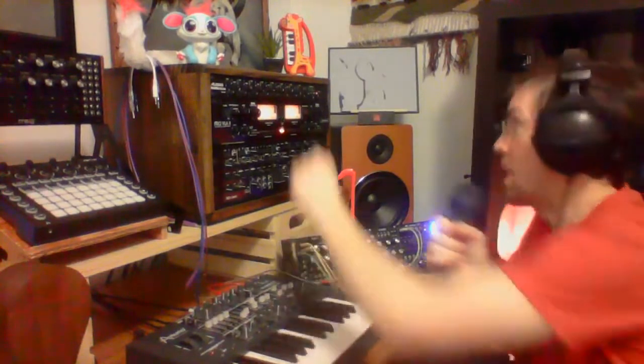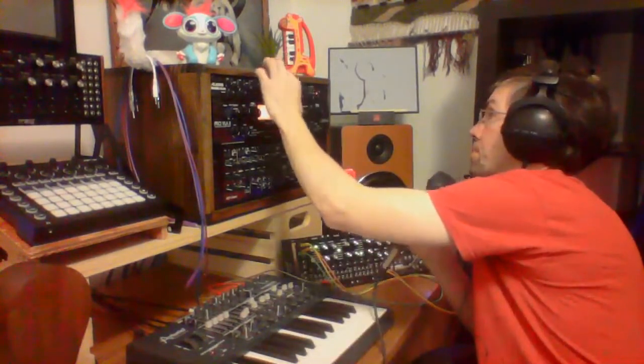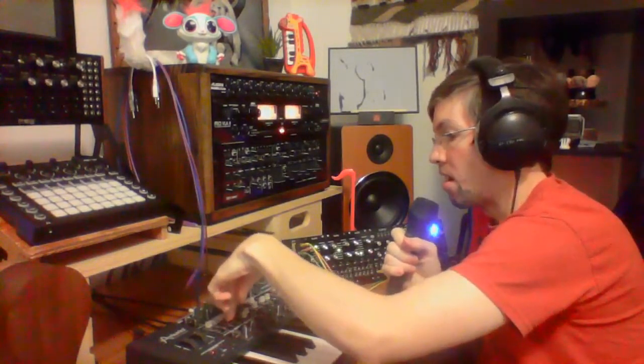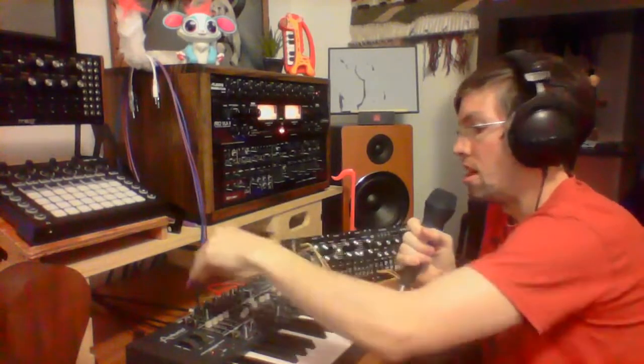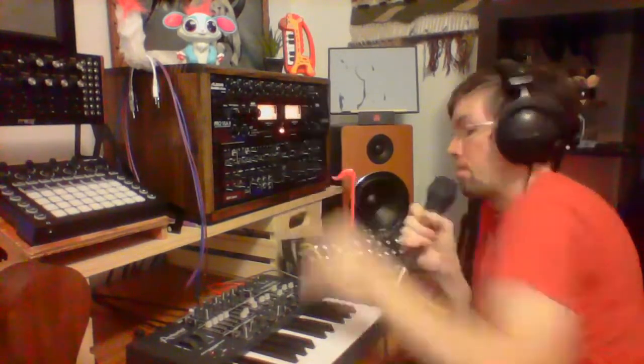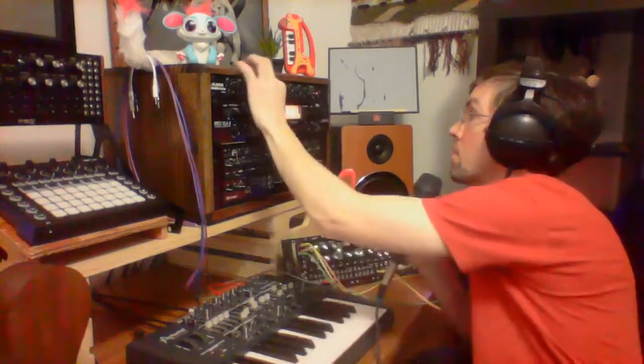My daughter made this patch here. I haven't touched it, literally, and that's why all the faders for the sub-osc and the saw and the square and the triangle are all up. And she realized to turn the noise down for the oscillator mix. But let's see, turn down this. Cool.